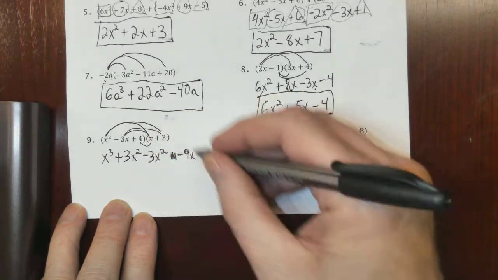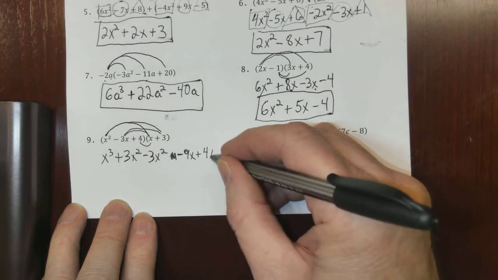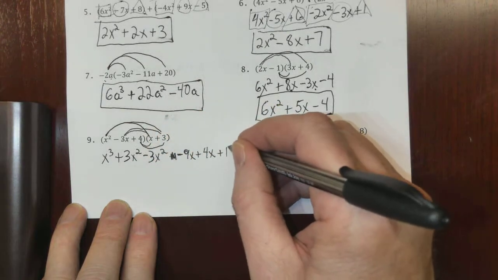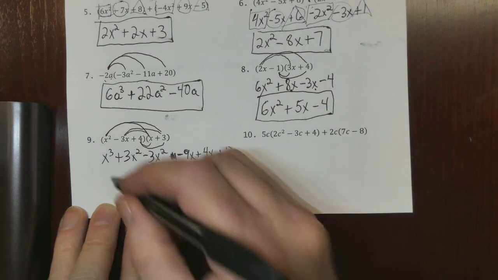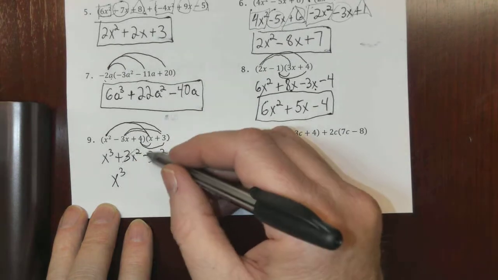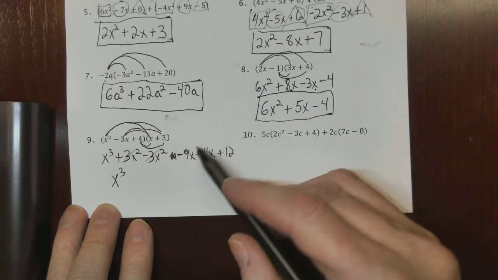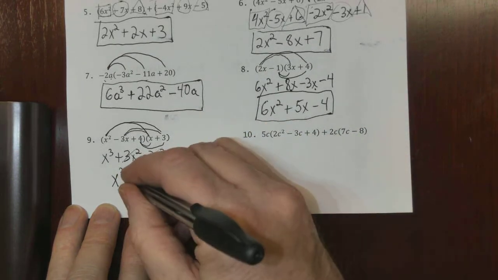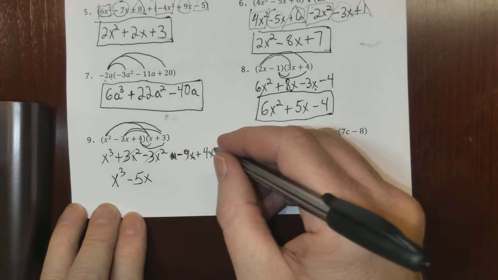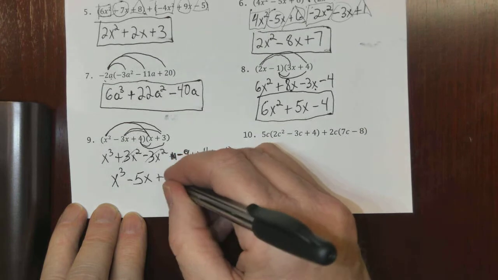And then 4 times x is 4x. And 4 times 3 is 12. And now I've got x cubed. 3x squared and negative 3x squared cancel out. Negative 9x plus 4x is negative 5x. And plus 12.